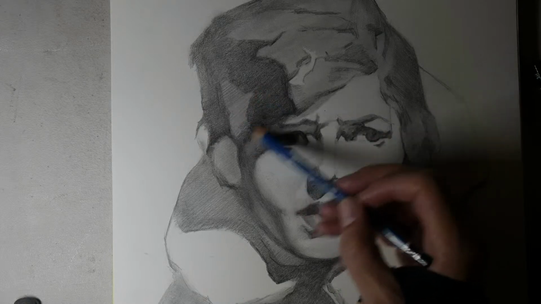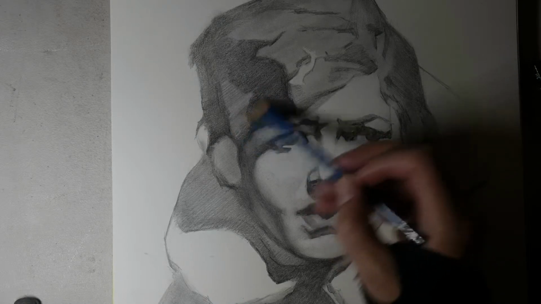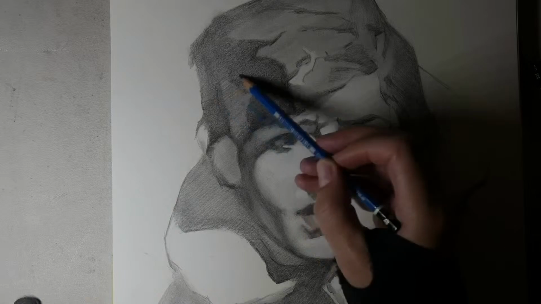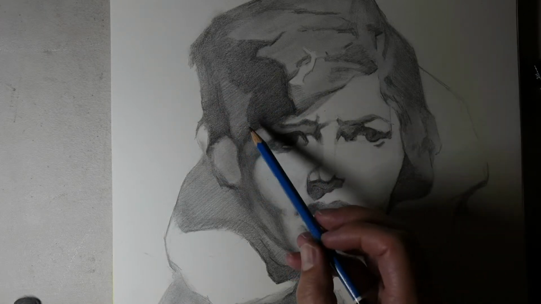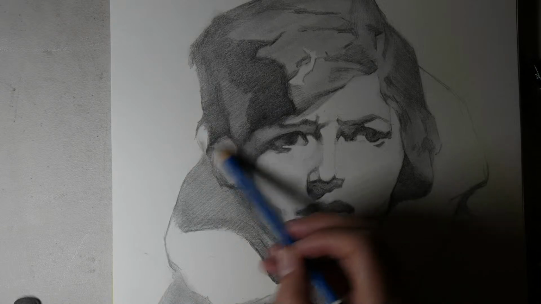And I'm just going to come in and do another glaze on this. Same reason, because as I've built up the values more overall, I see this needs to just darken up quite a bit.